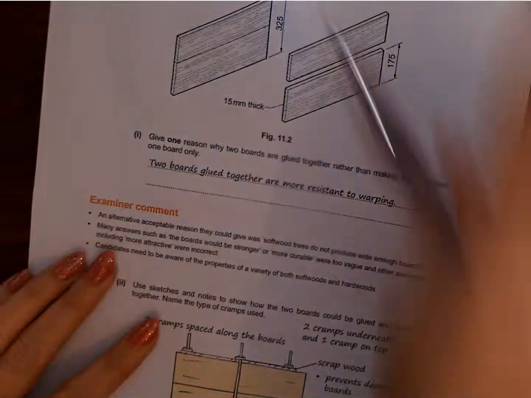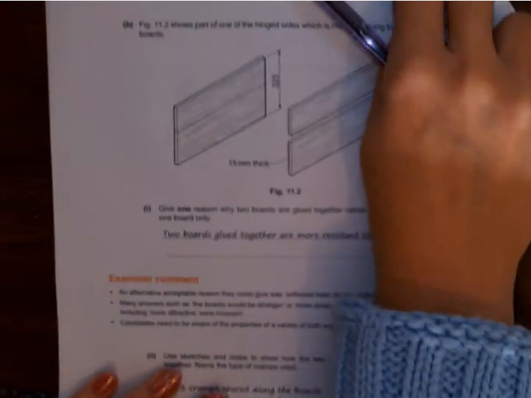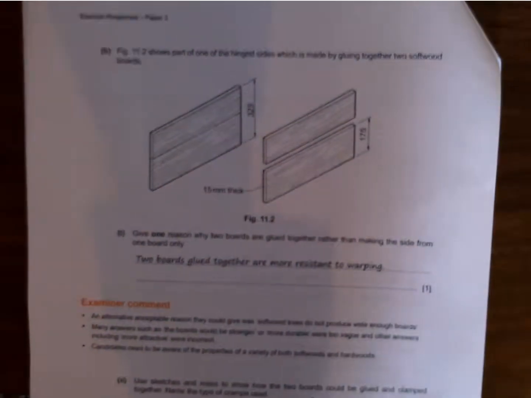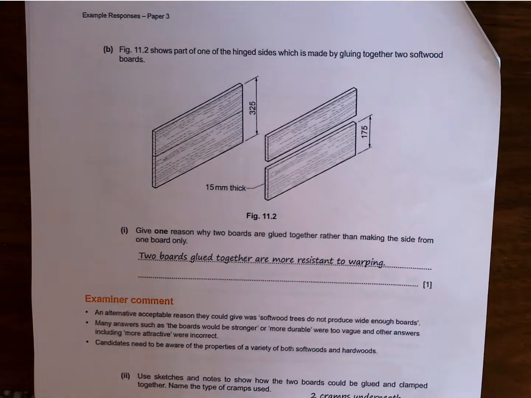Your properties of soft and hardwood are different. The question continues: figure 11.2 shows part of one of the hinged sides, which is made by gluing together two softwood boards.